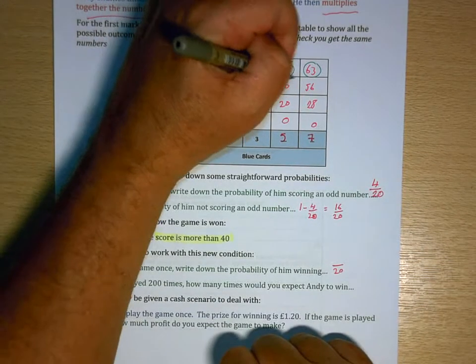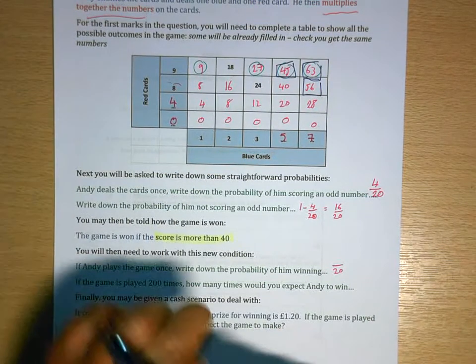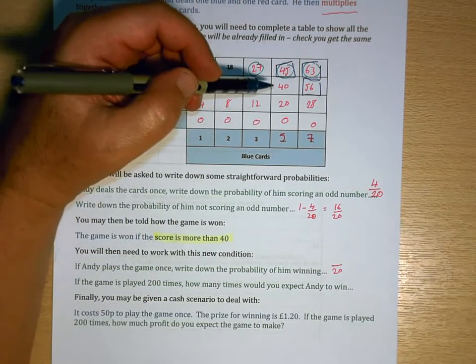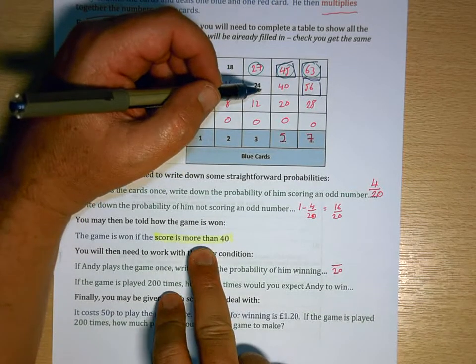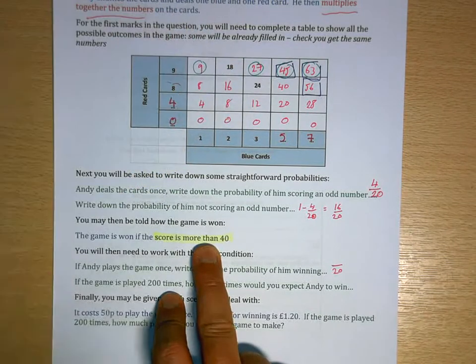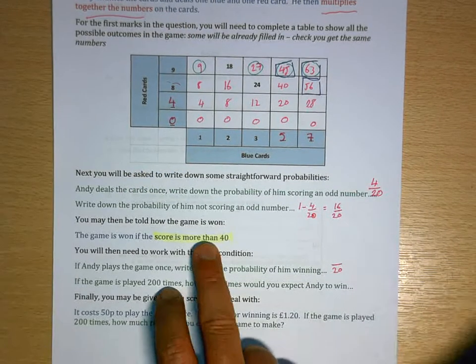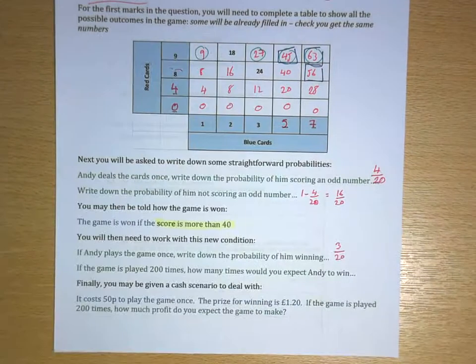So the numbers more than 40: 45, 63, 56, and then we come to 40. Now you've got to know, from your understanding of the language, that this is more than 40, so it doesn't include 40. So 40 isn't a winning score. So the chances of you winning is 3 out of 20.